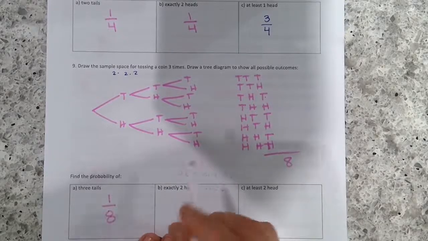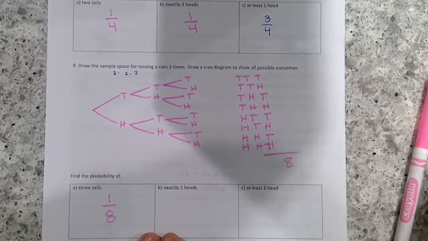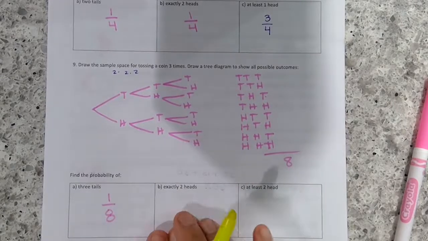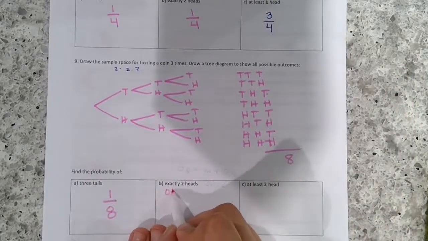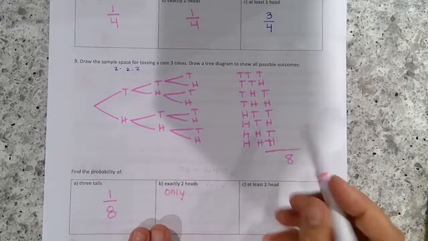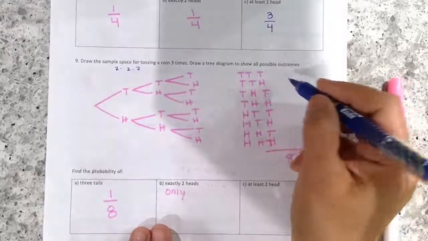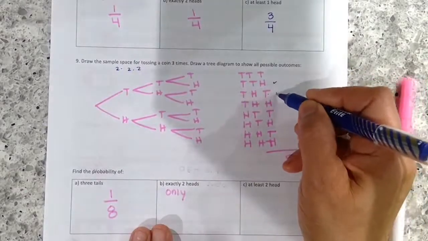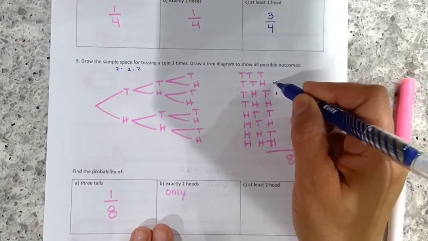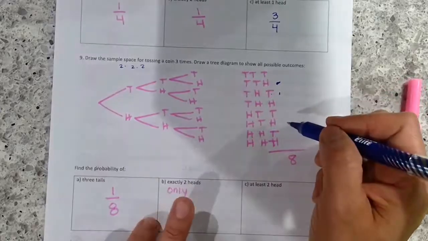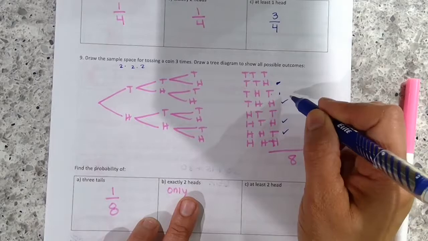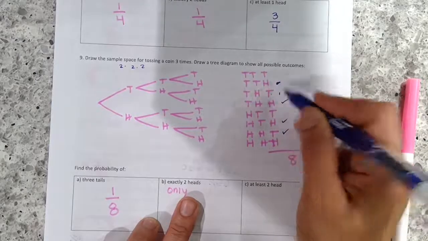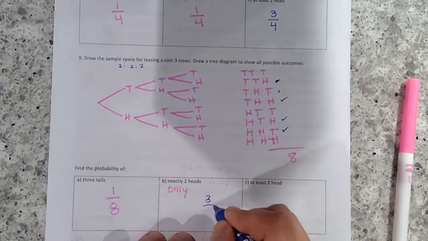Probability of exactly 2 heads. And be careful with this language. Exactly 2 heads means only 2. Okay, so only 2 heads. Oh, wait, we're doing heads, so not that one. Heads is going to be only 2 heads right there. Only 2 heads, only 2 heads. All right, I hope I got 3 out of 8.